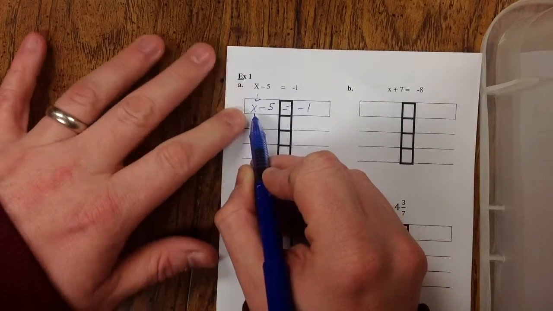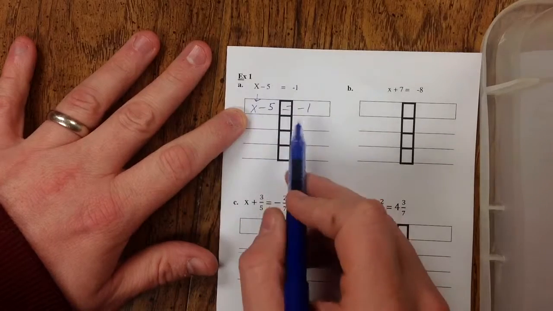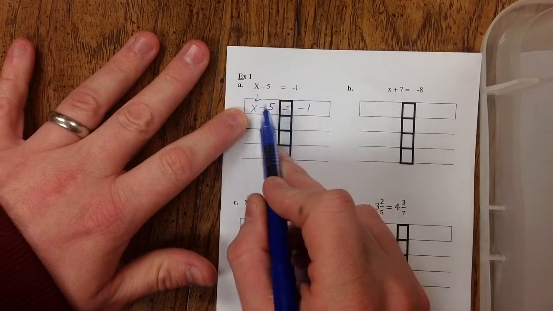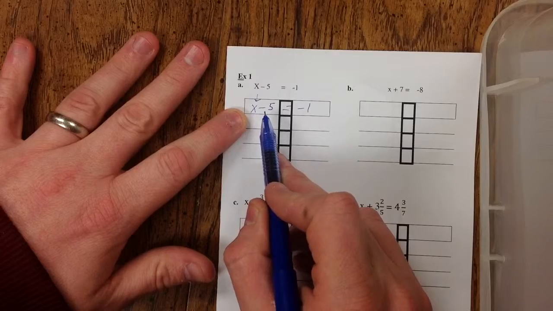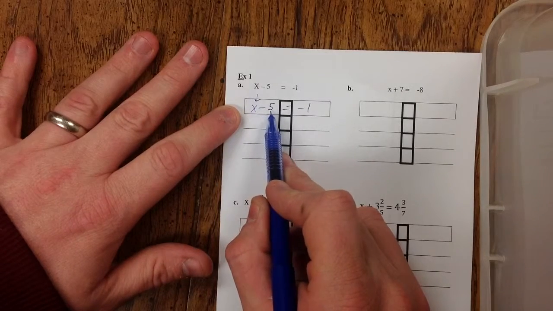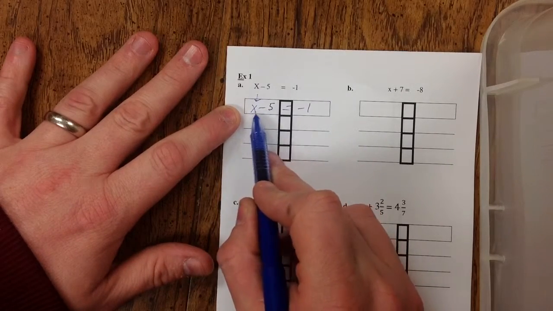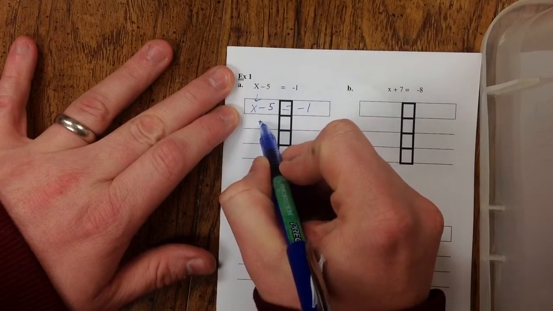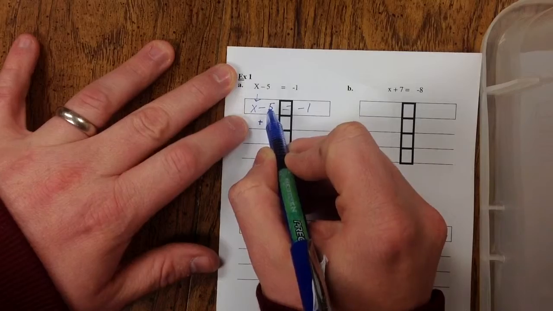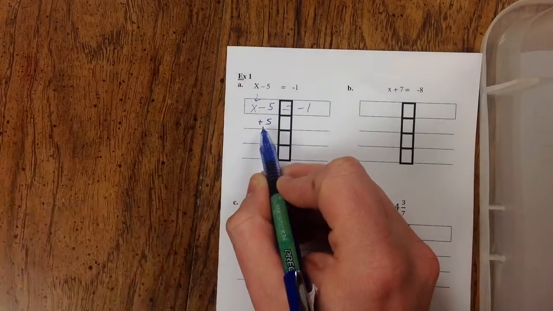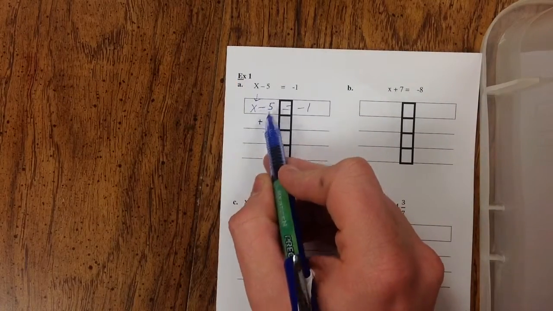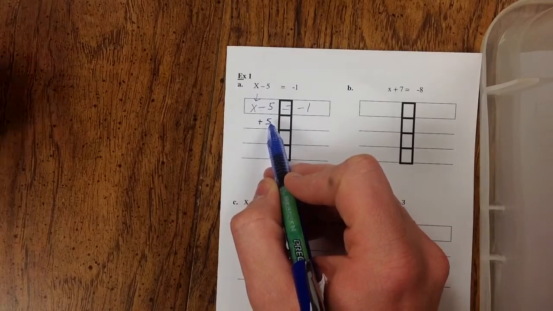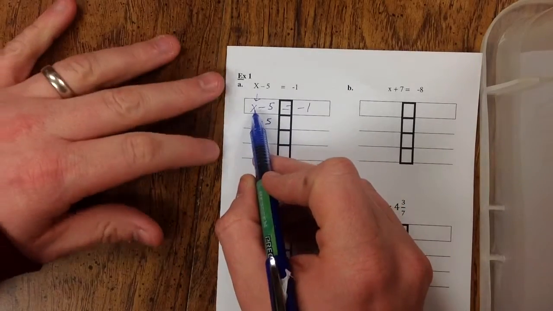Now if I look here, is x alone on this side of the equal sign? And we say no, there's a 5. What's 5 and x doing? They're subtracting. So to get rid of a subtract 5, I'm going to do the inverse and say plus 5. So a minus 5 plus 5 would cancel each other out. And that's our goal. That's how I get x alone.